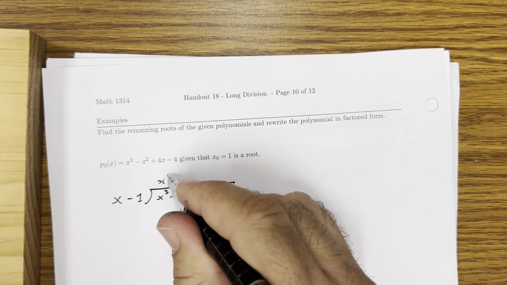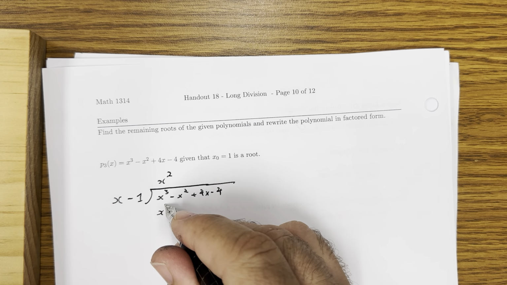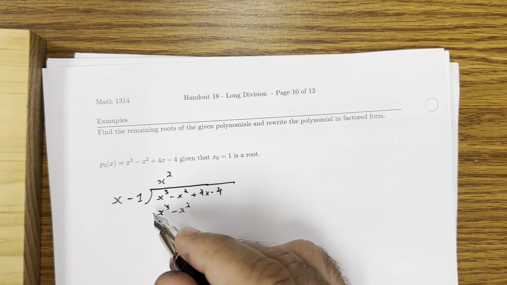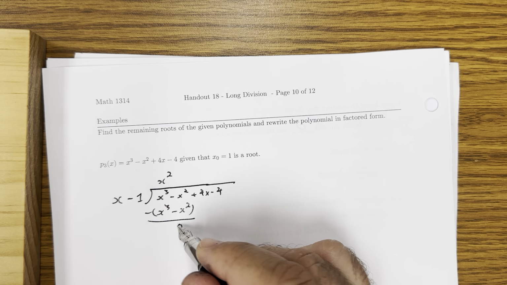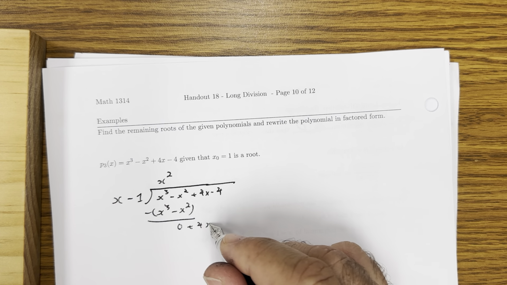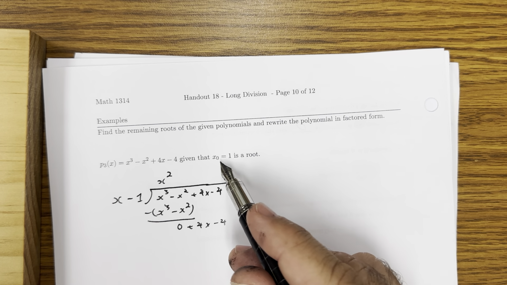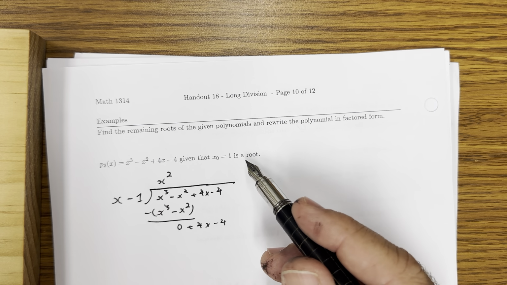All right, so now we just perform the long division. Again, multiply the second term. Do not forget that. And we know the remainder is going to be 0 because we're given that x naught equals 1 is a root.